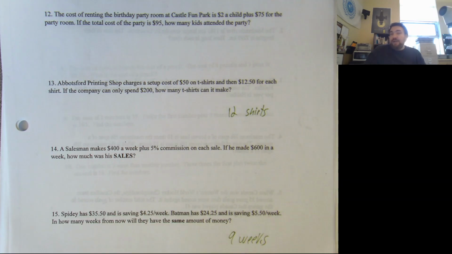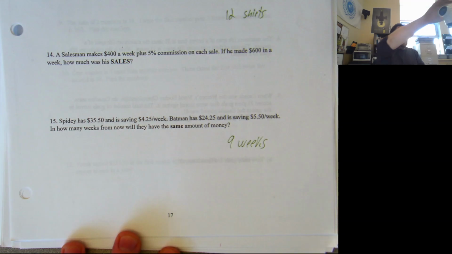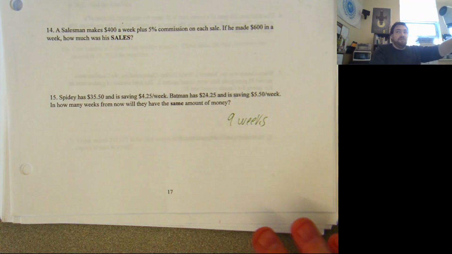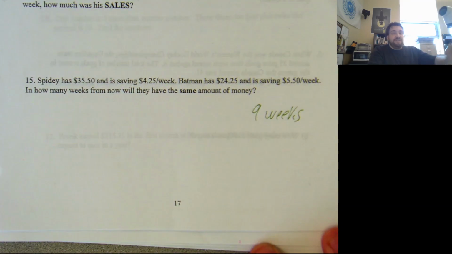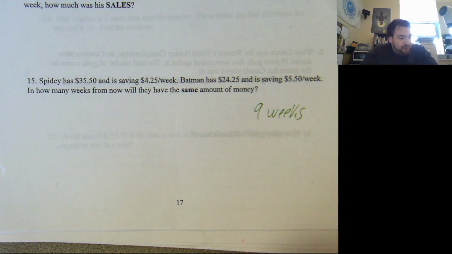Number 15, here we go. I want everyone who's conversing to stop conversing. Let's do question 15 together. So Spider-Man has $35.50 and is somehow only saving $4.25 per week.